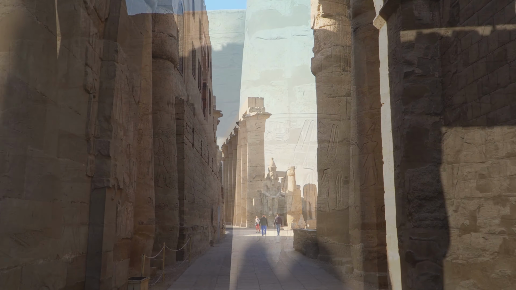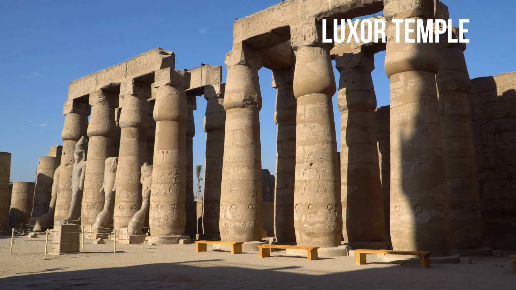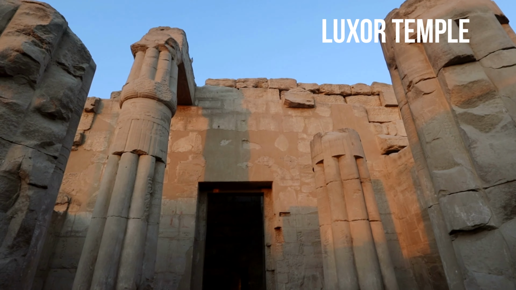Along with the other archaeological sites in Thebes, the Luxor Temple was listed on the UNESCO World Heritage List in 1979.